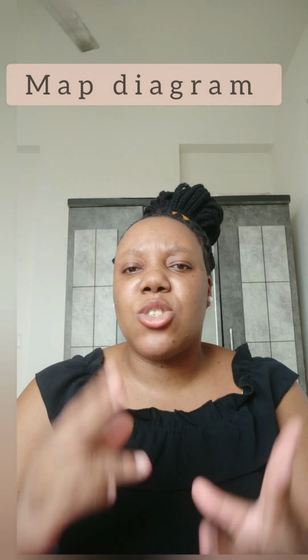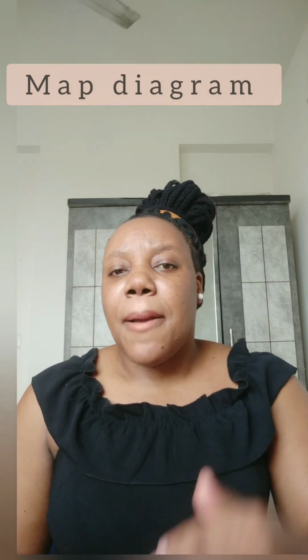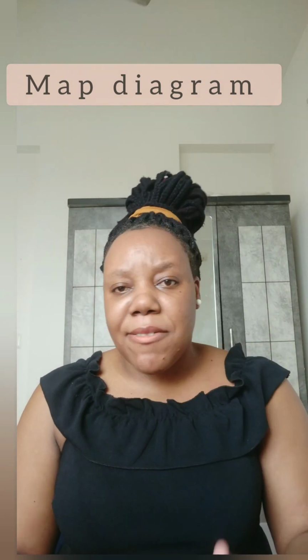You know why? There are 2 types of maps. There is before development and there is after development. This is what you need to know. Firstly, there is the first map, that is map A, then there's map B.